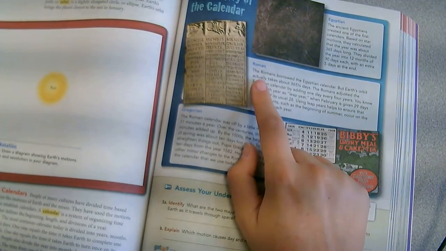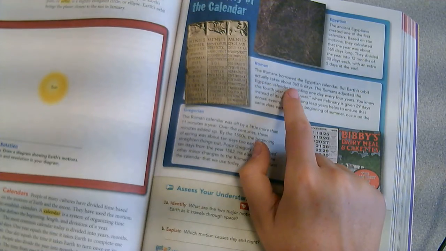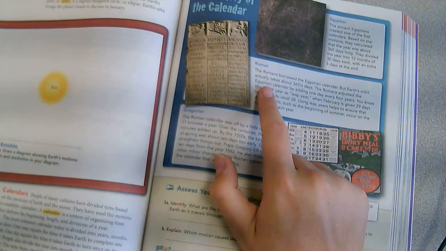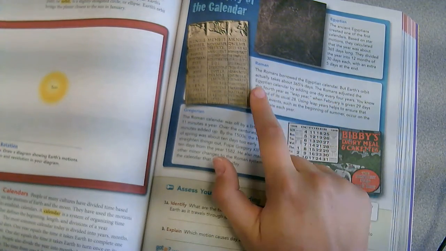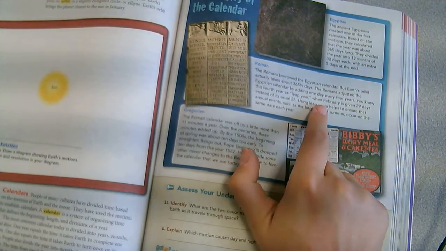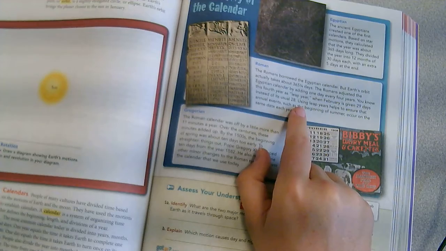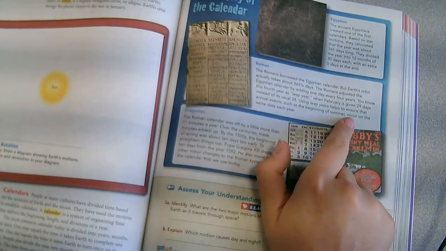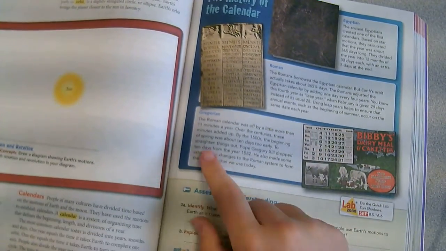All right, the Romans borrowed the Egyptian calendar, but Earth's orbit actually takes about 365.25 days. The Romans adjusted the Egyptian calendar by adding 1 day every 4 years. You know this fourth year as leap year, when February is given 29 days instead of its usual 28. Using leap years helps to ensure that annual events such as the beginning of summer occur on the same date each year.